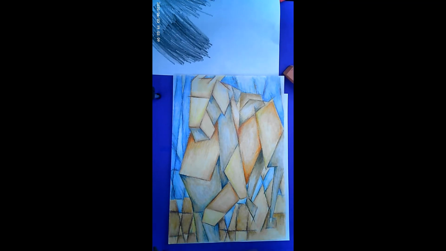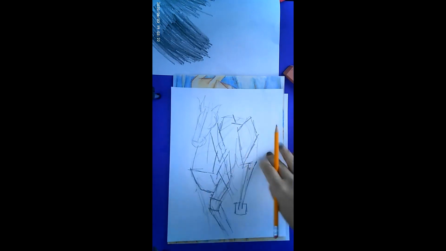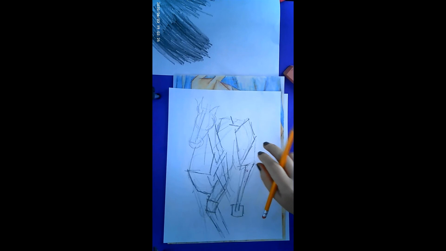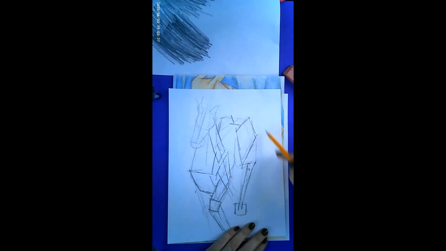So for your rough drafts, I want to see one rough draft because it does take a while to figure out how to translate that animal. You want to take a strong looking animal and then change it into that cubism form and add a background. Let me see the background of how you're going to do it. And notice how big I made my animal.